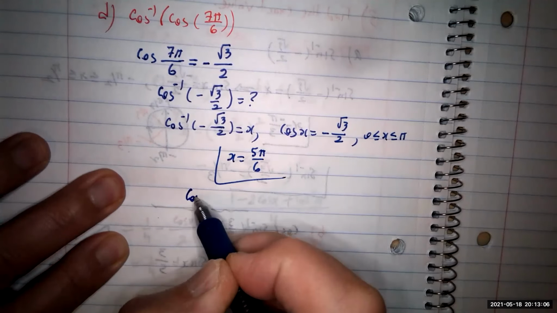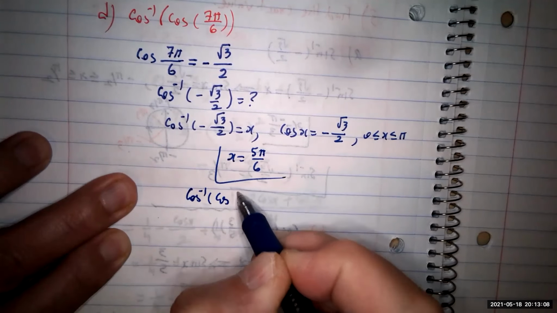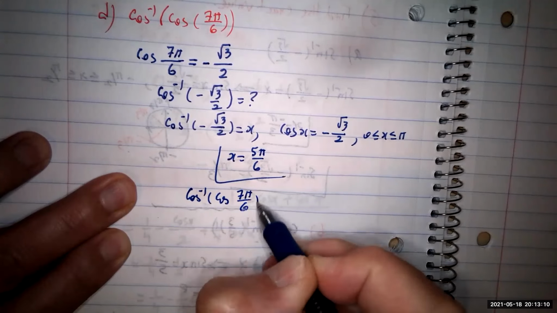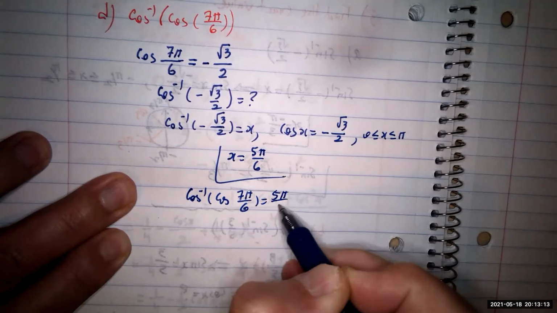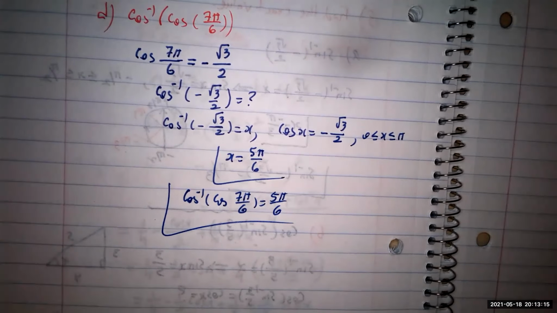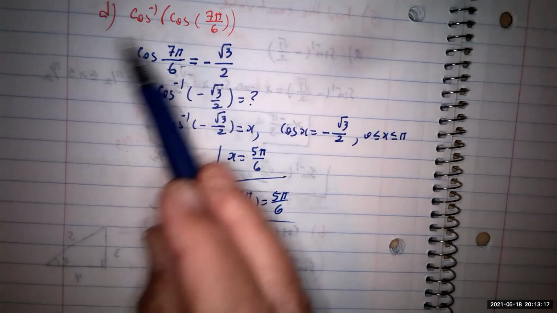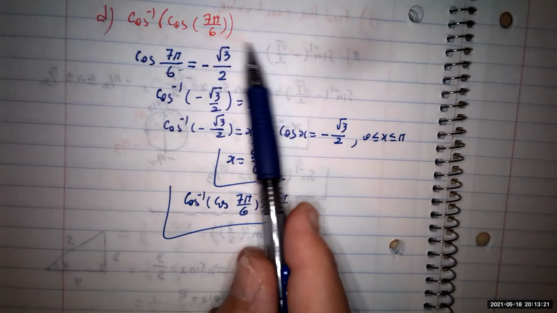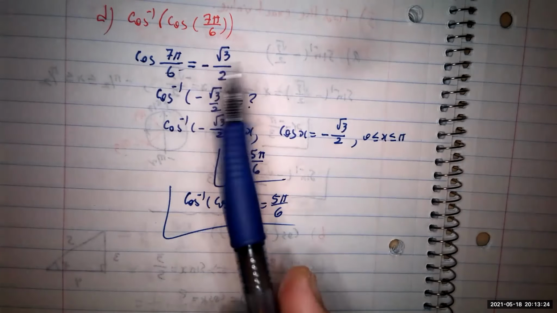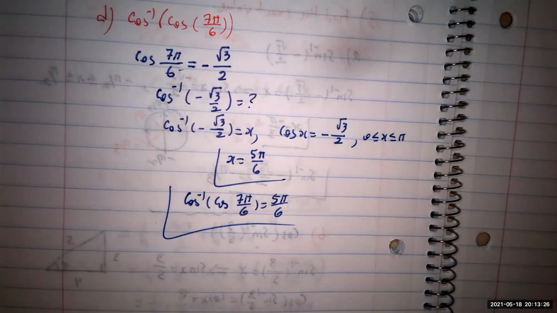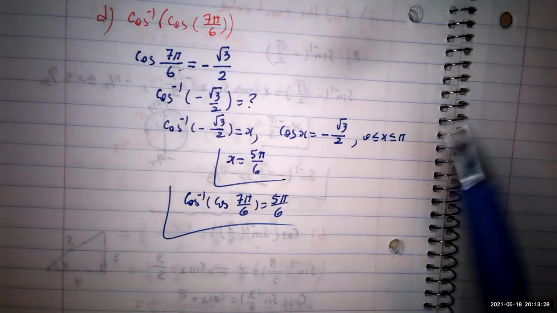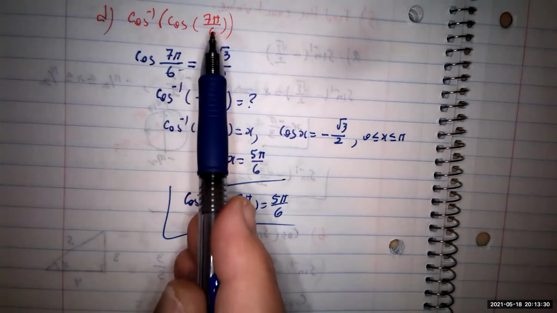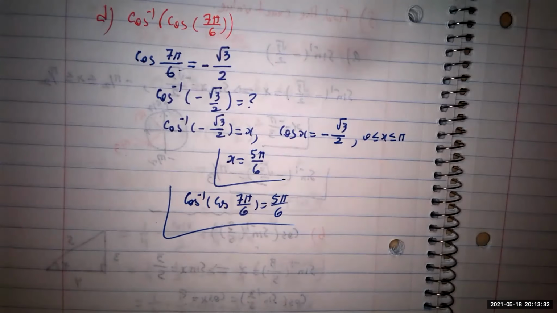So the cosine inverse of the cosine of 7 pi over 6 is 5 pi over 6. If this angle is in the first quadrant, then it is just true. You see, cosine inverse of the cosine of pi over 4 is pi over 4. Cosine inverse of the cosine of pi over 6 is pi over 6. But when it's negative, then you'll be in trouble. They give you 7 pi over 6. So be careful. You better check it.